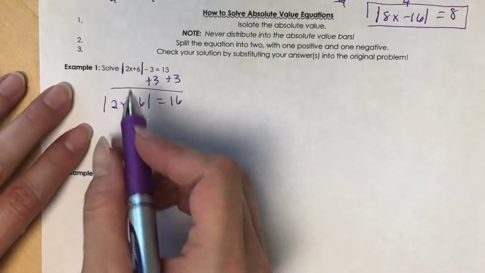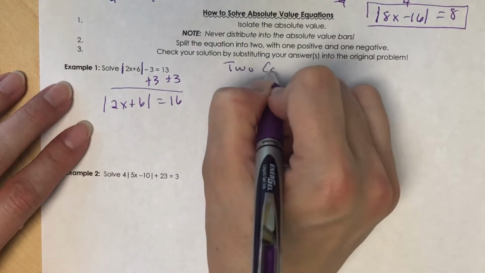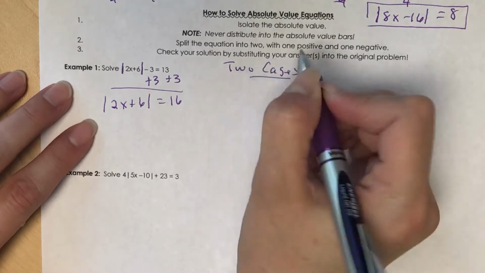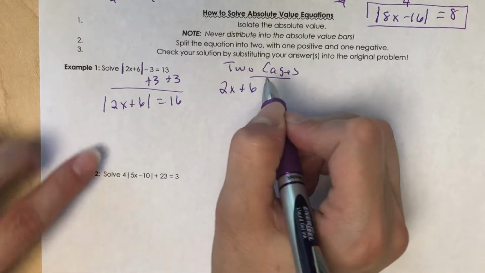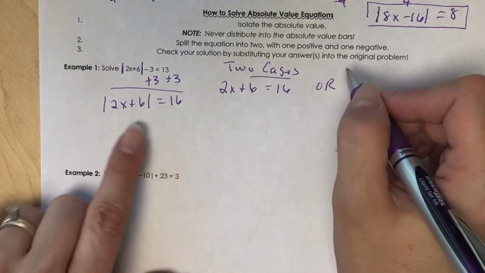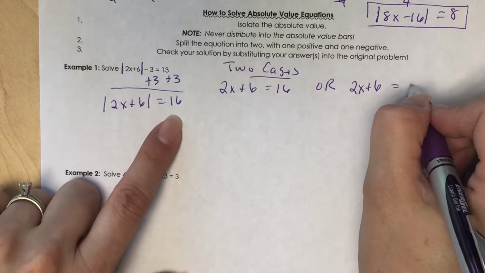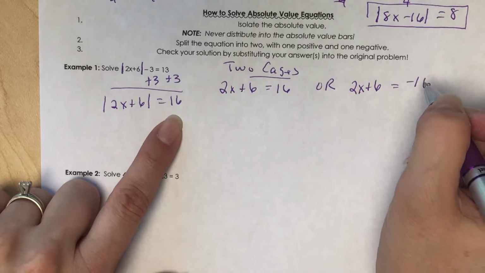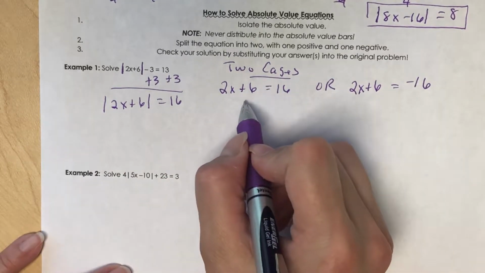In my example that I'm doing right now, my 2 cases, and I'm going to label it 2 cases. It's going to be the inside, 2x plus 6 equals the number that's sitting here. Or my second case, 2x plus 6 equals the opposite, so negative 16. Same format. And then we'll solve each for x.